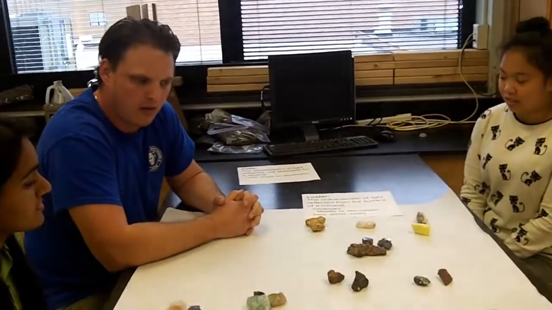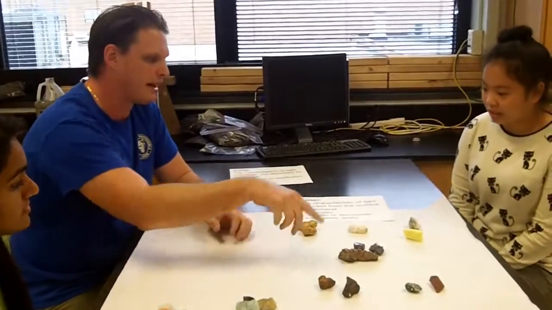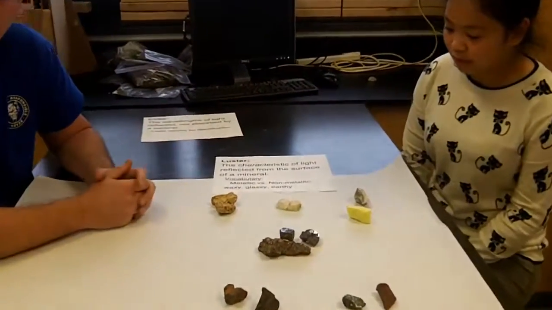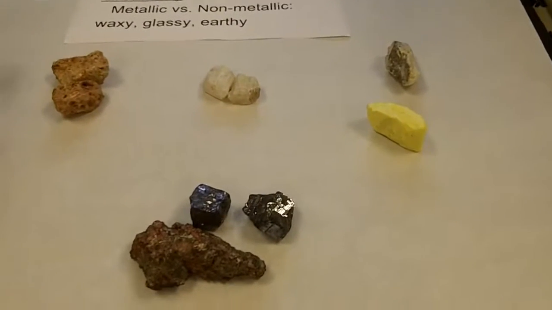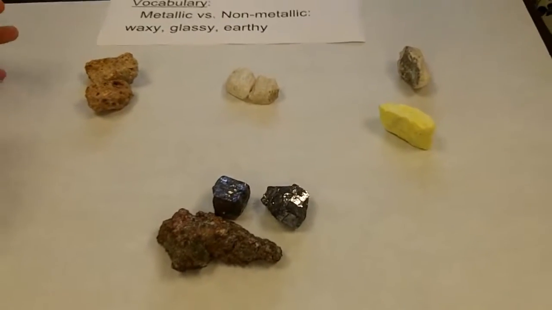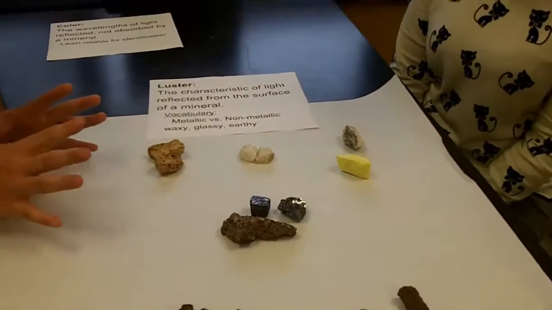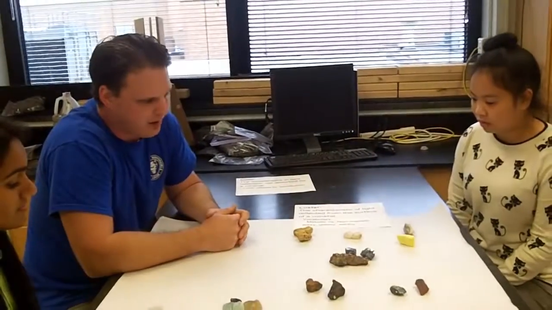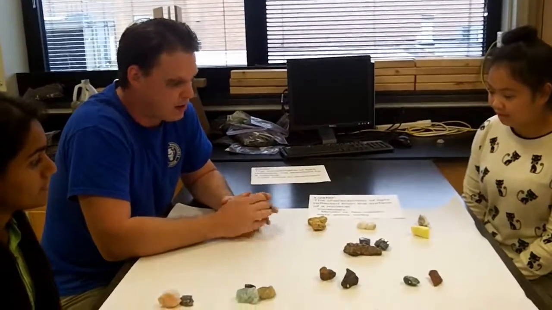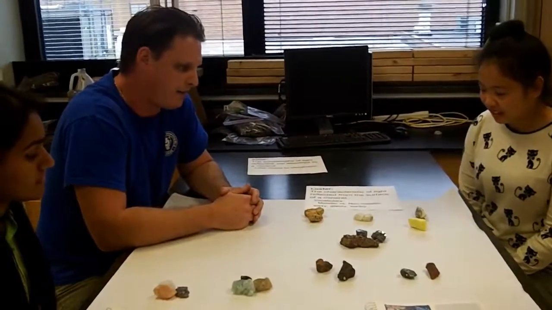Besides color, if we take a look at some of these minerals, how else do they look different? The texture. Texture, okay. So you definitely get the texture. You can see that they don't all look the same texture, right? What else looks different about some of these? Shape. Shape looks different, yeah, you're right.